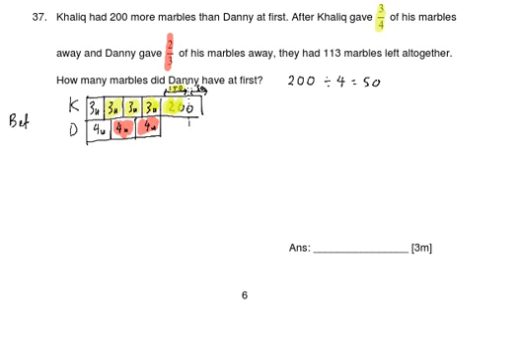So now this is my before model and it's completed. I should draw my after model next. So I draw Khalid and Danny. Now for my model for Khalid, tell me how should I draw it? 3U plus 50, very good.